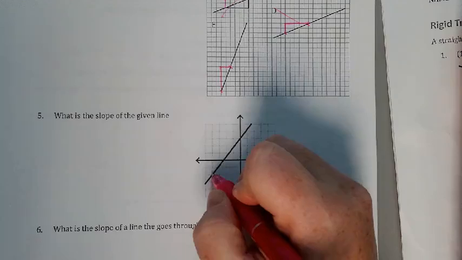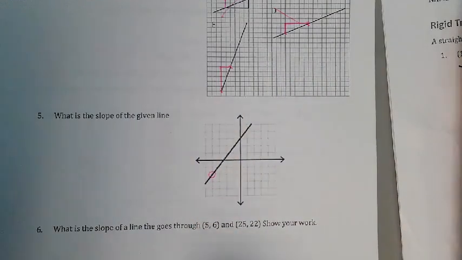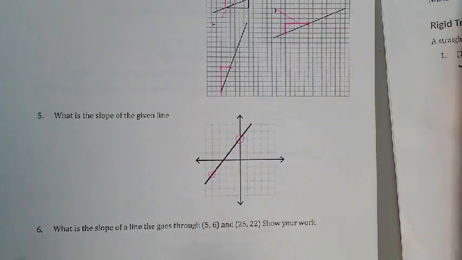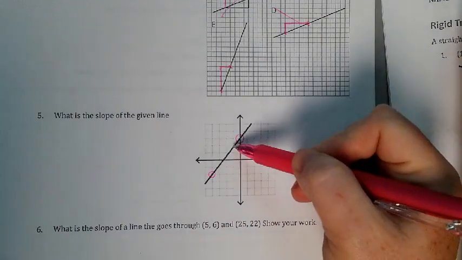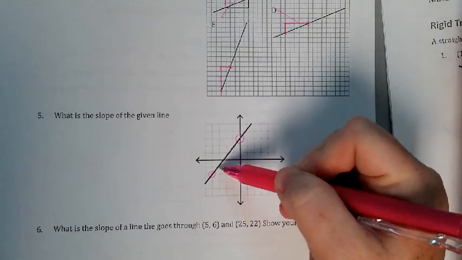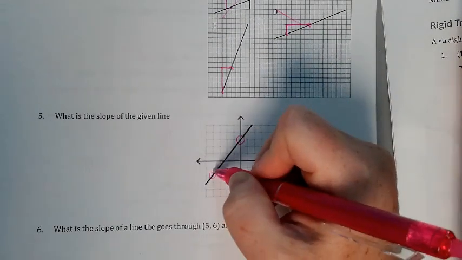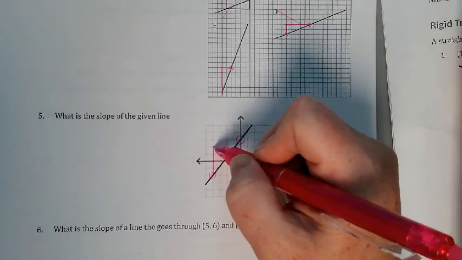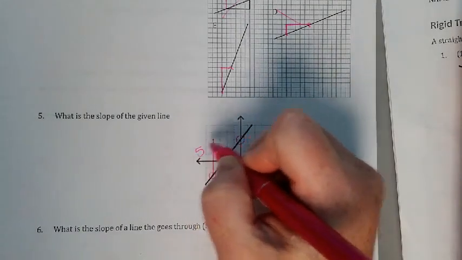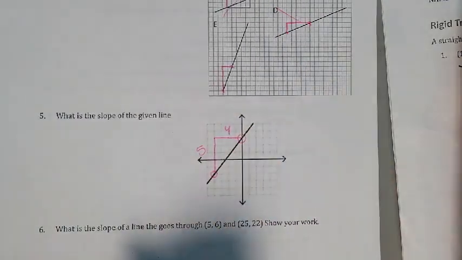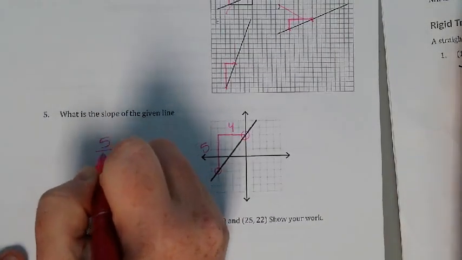This right here, though, is a perfect point. And this right here is a perfect point. This one is a smidgen off. This one is a smidgen off. So those were the two actual perfect points. So 1, 2, 3, 4, 5. 1, 2, 3, 4. So our slope is 5 over 4.